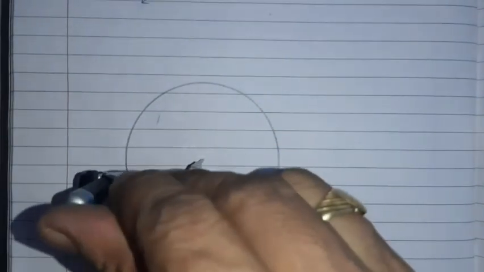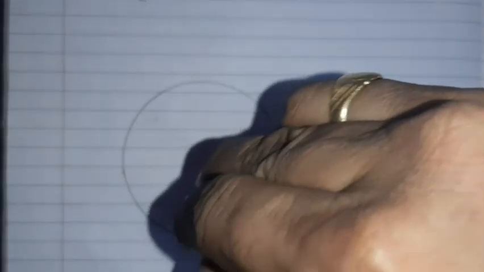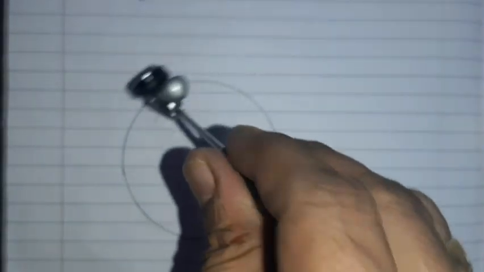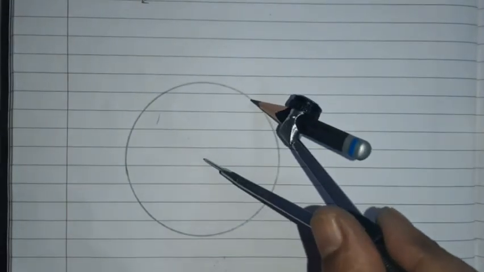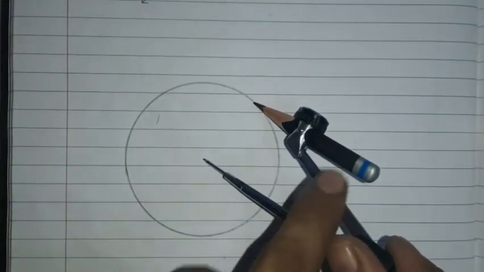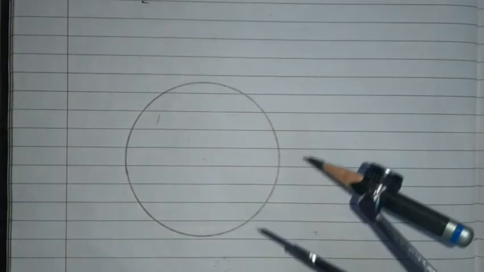Dear student, I have already explained to you that the length of the pencil must be less than that of the compass. It will be very easy to draw the circle. Therefore, always remember you have to take the pencil which is smaller than that of the compass.